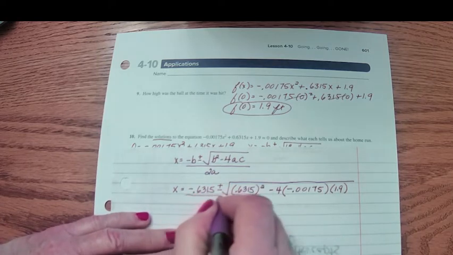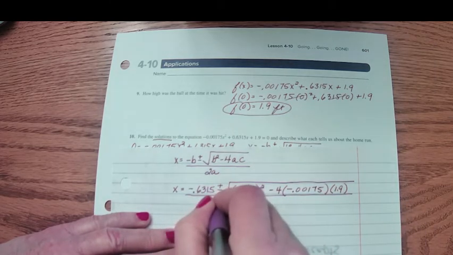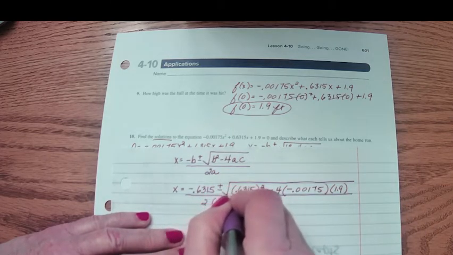This whole thing is divided by 2 times A.